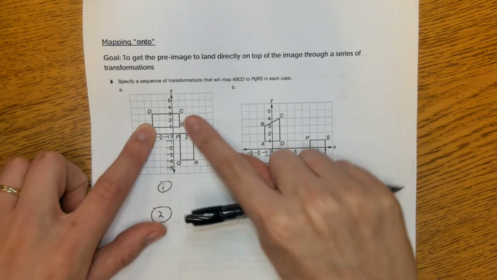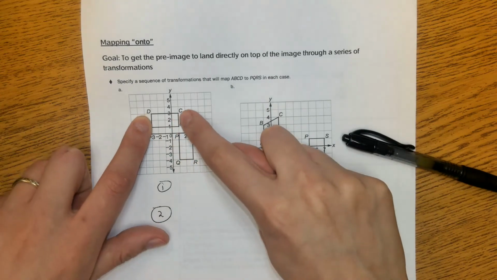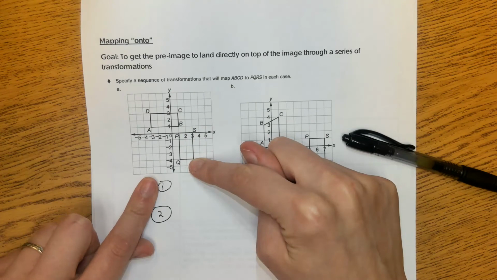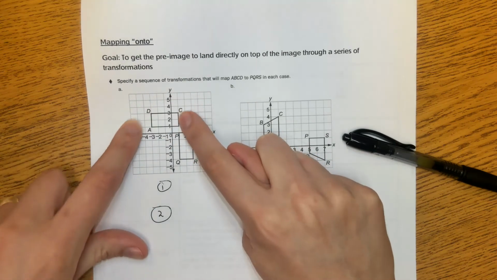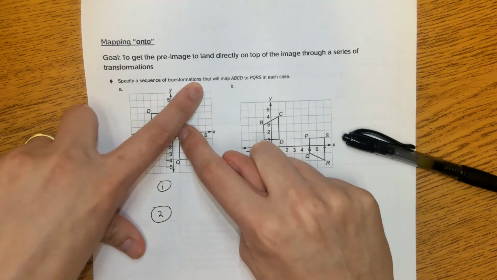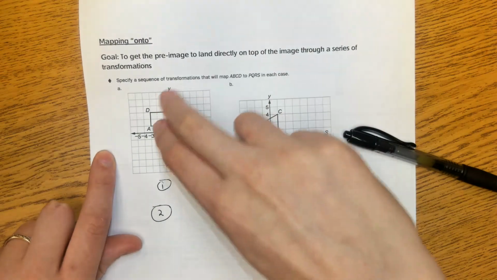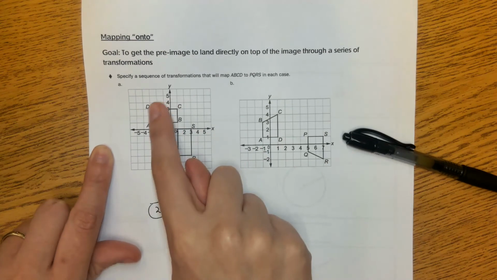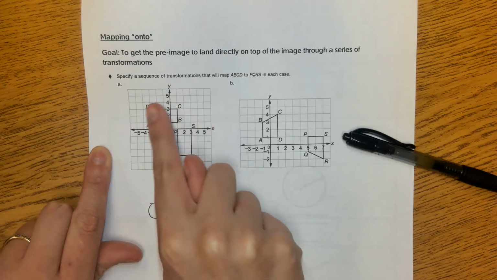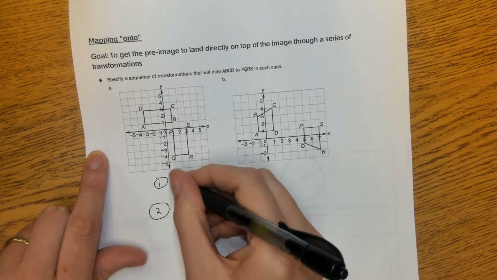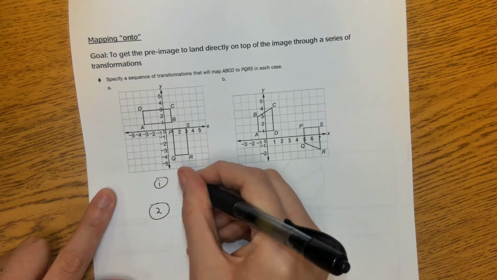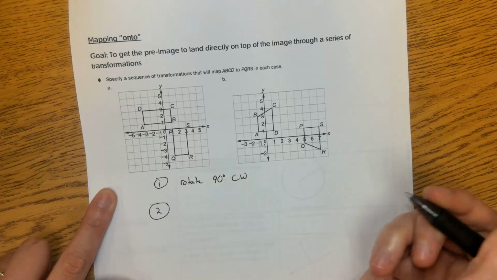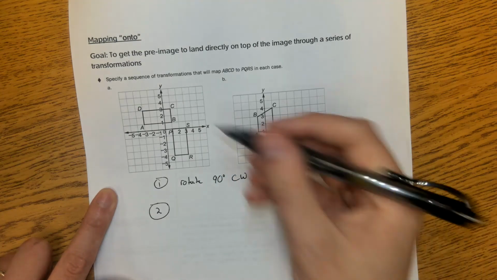When I'm looking at this one, I notice that this rectangle is not right side up with this rectangle. So it looks like a rotation needs to happen, right? And it's going to need to be a rotation of 90, not counterclockwise, because that would be over here, but clockwise, because we're going this way. So number 1, rotate 90 clockwise. And you can verify that with your rules.